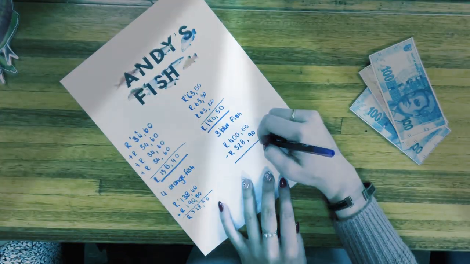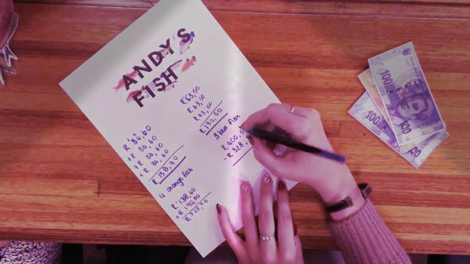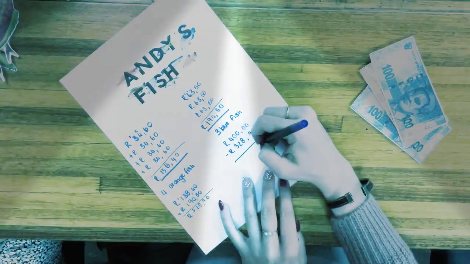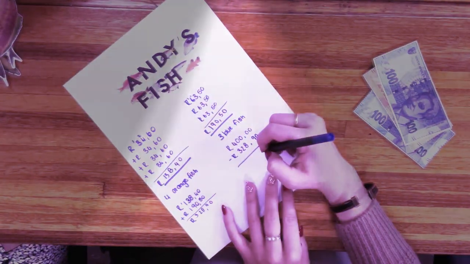So we're going to see what the difference is between the money you paid with and the amount you are paying.